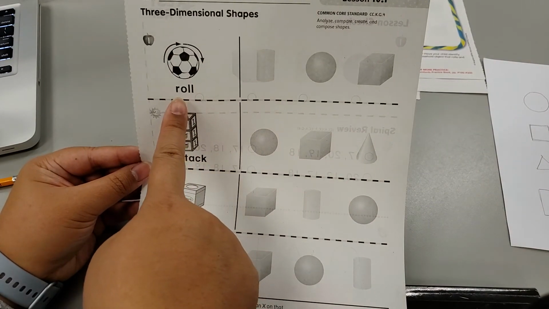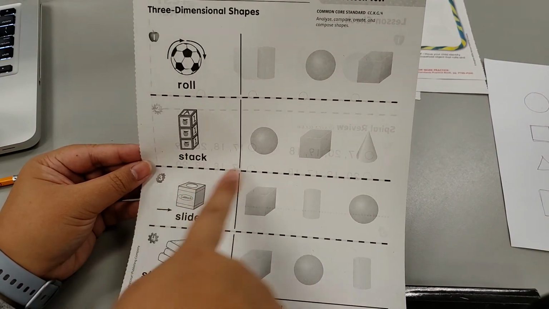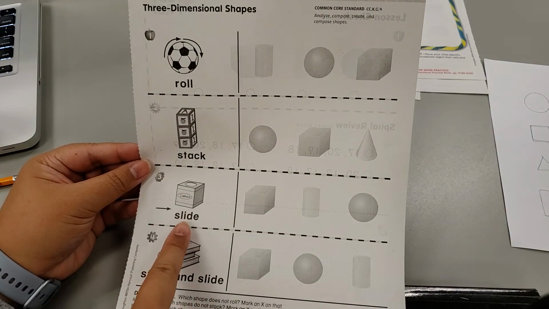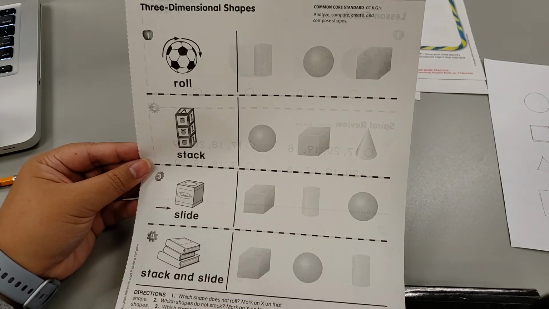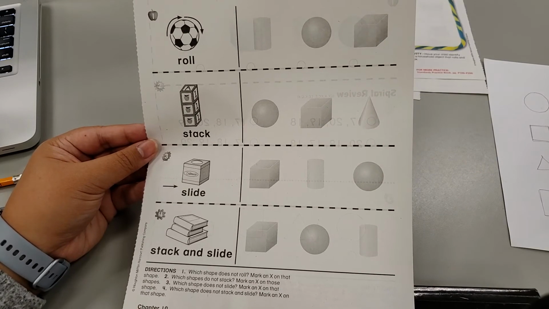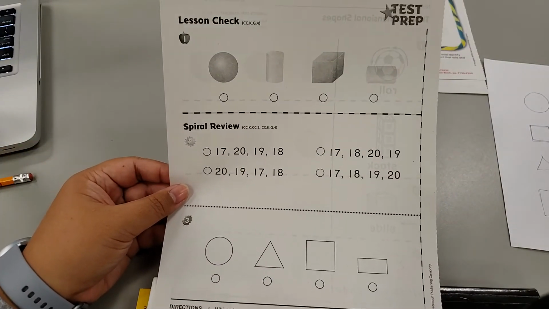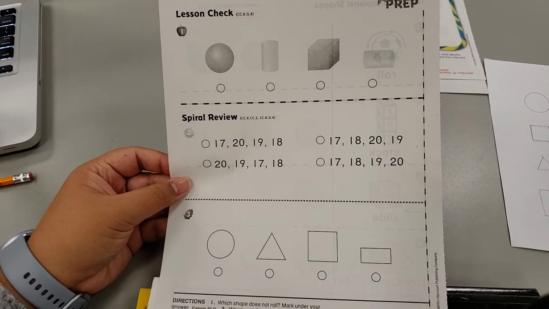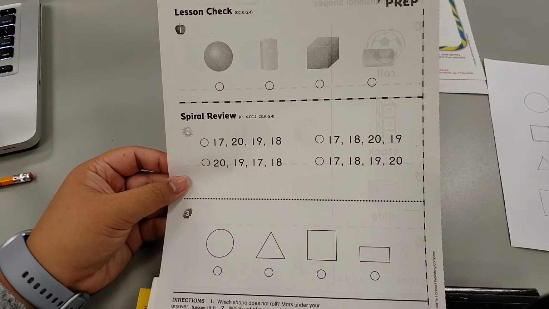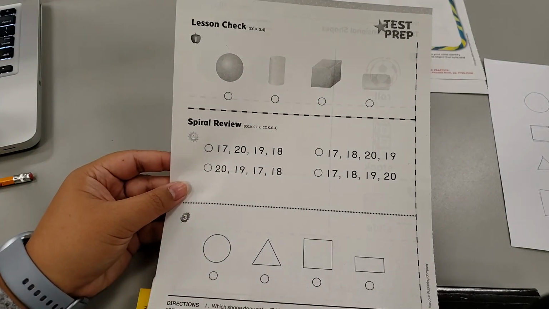A rolling shape. So which one does not roll? Stack, which one does not stack? Slide, which one does not slide? And stack and slide, which one won't do any of that? When you turn it around, we want to make sure our brains don't forget any numbers and we sweep away the cobwebs. Which shape does not roll?